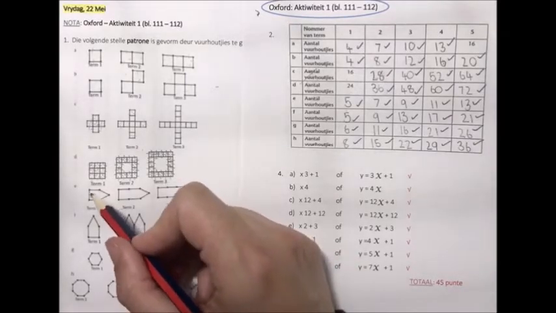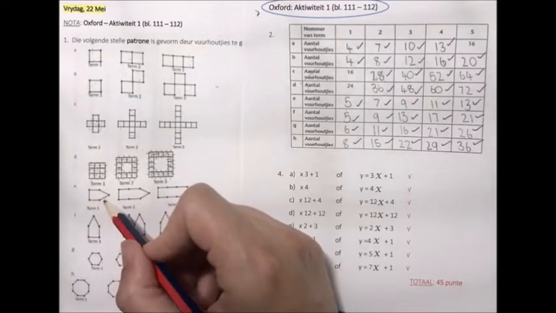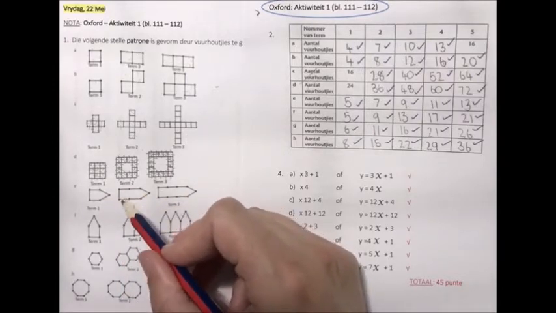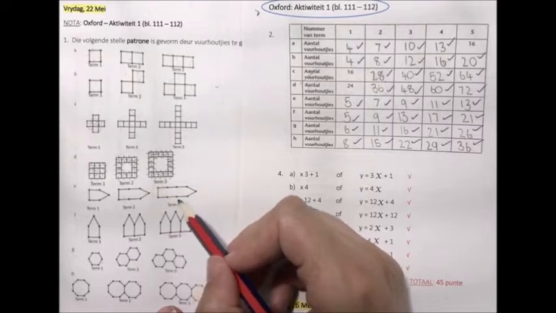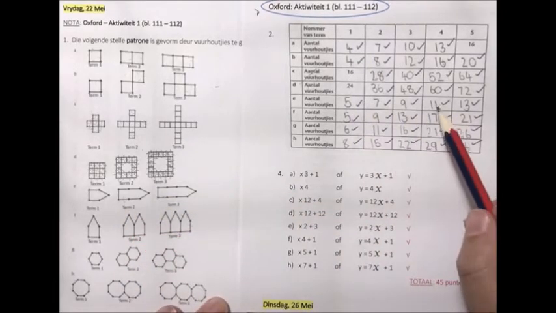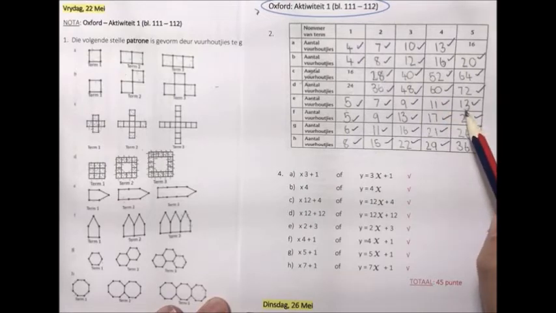Then the next one, you have 5 lines for the house. 1, 2, 3, 4, 5, 6, 7. You only added 2 lines. You only added 2 lines again, so you had 5, then 7, then 9, and then add another 2, and you add another 2.